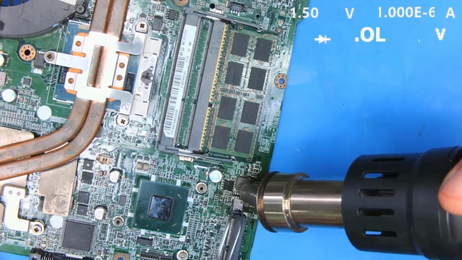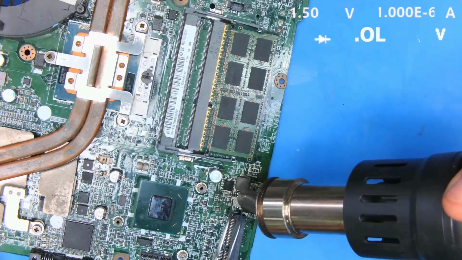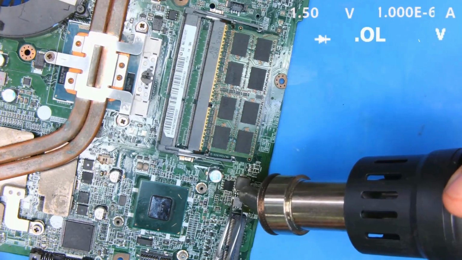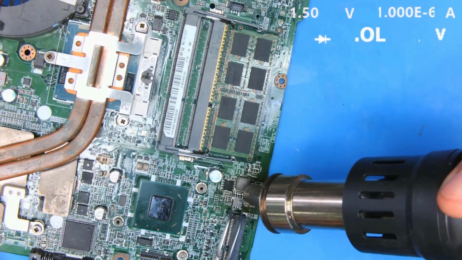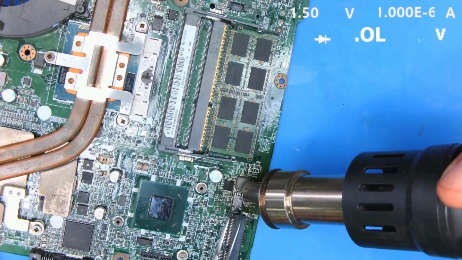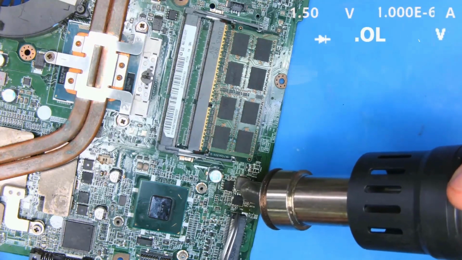Apply some flux first, and then gently bring it in and align it. Slowly push it in, making sure this corner is aligned first, then push it in here and let go. Make sure it sits flush first. You can adjust it again later.